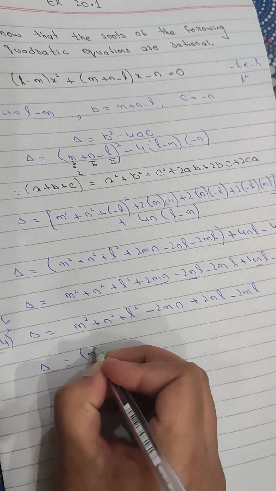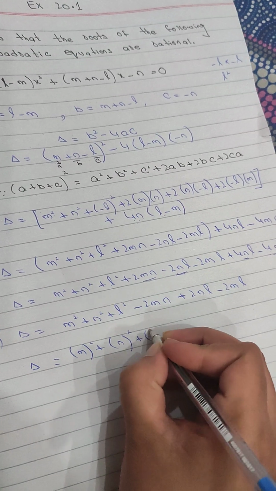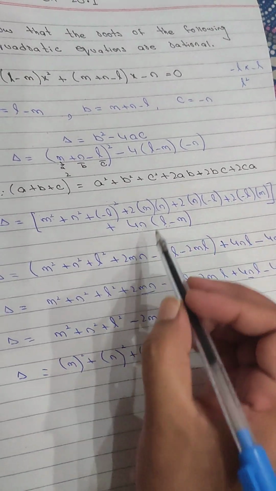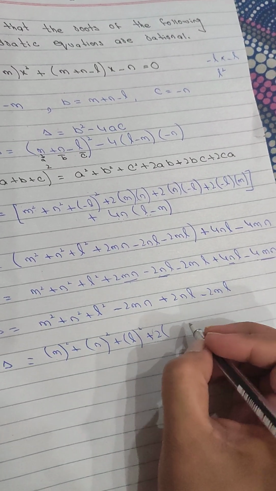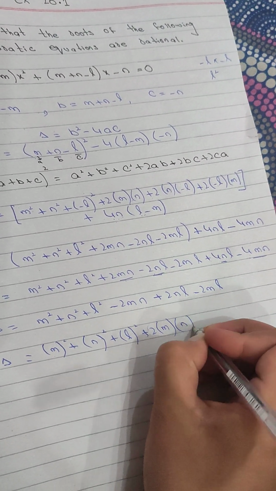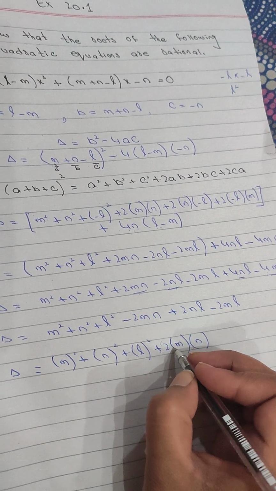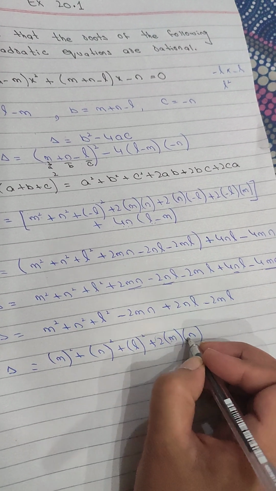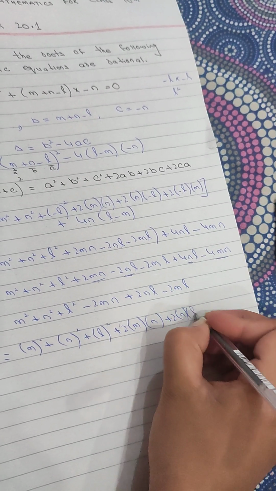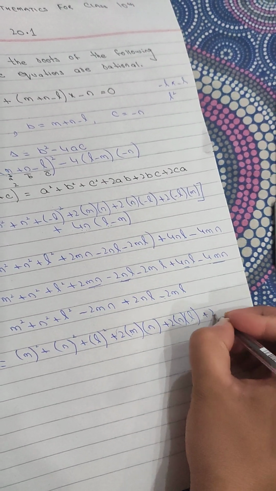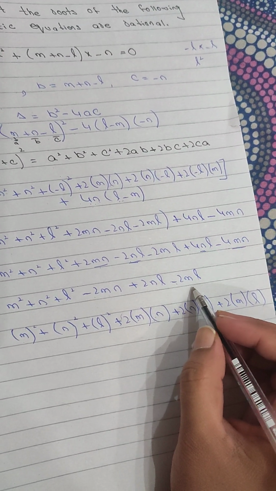So it will be m square plus n whole square plus l whole square plus 2ab. So we will put plus 2, a is m and b is n, but it is written minus 2mn, so we have to put minus with one of the value, either with m or either with n. So let's decide it later. Plus 2nl and the last is plus 2ml. Here you can see minus 2ml is required.